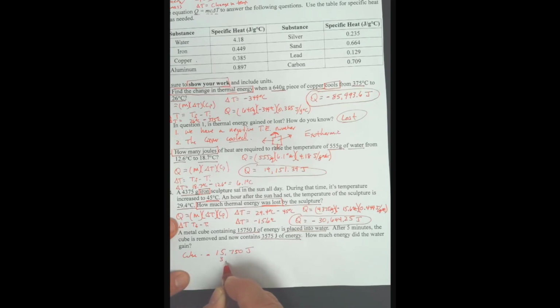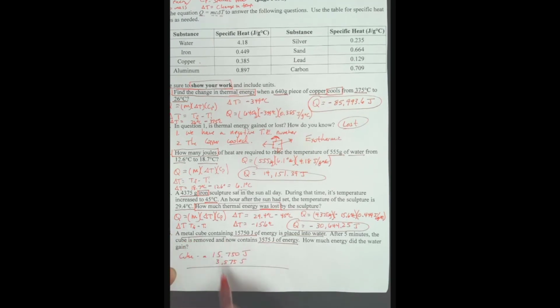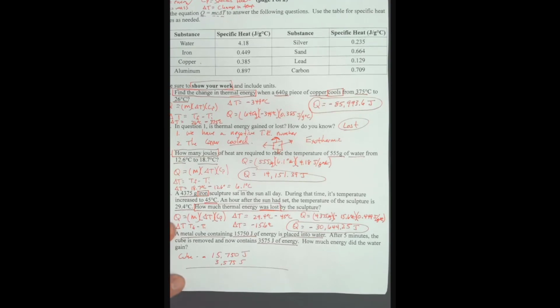So what we're trying to figure out is how much energy the metal cube lost when it was placed in water. Well, let's do the math on that. 15,750 minus 3,575 equals 12,175. So that's how much energy was lost, and again, that's joules. That's how much energy was lost by the metal cube.